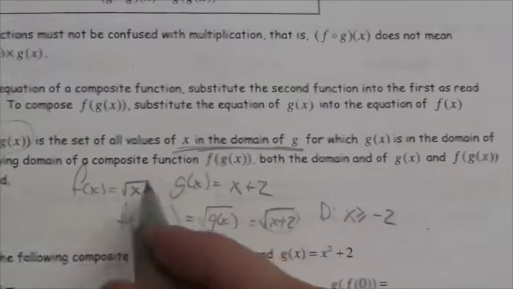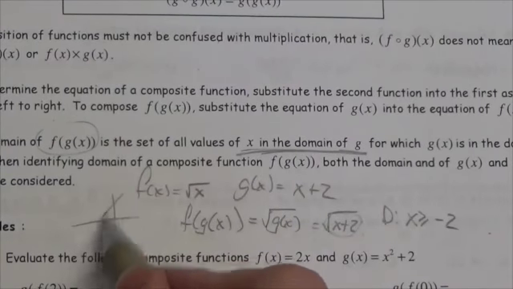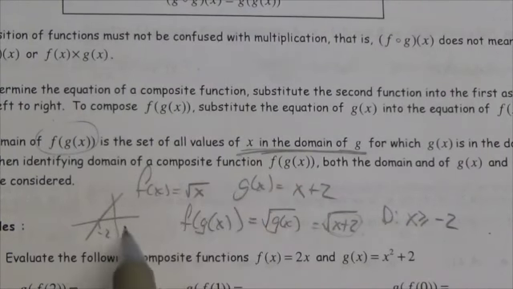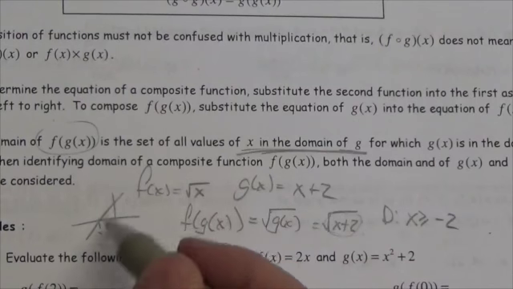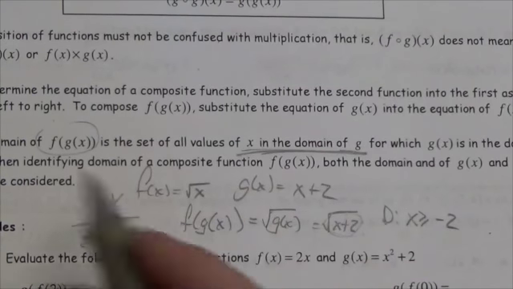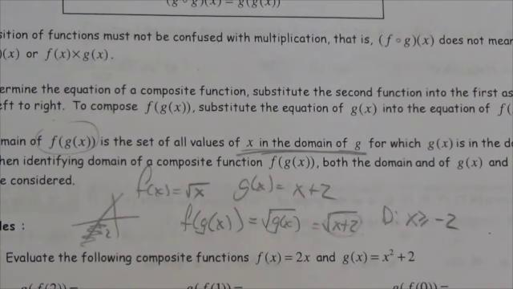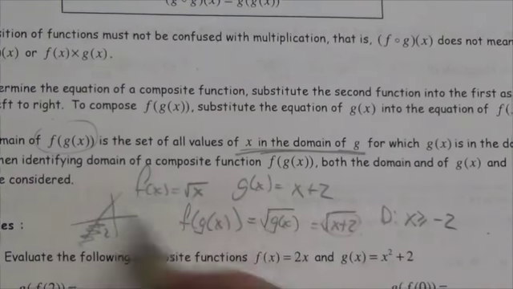So just graphically speaking, here's negative 2. I'm only interested in the domain where this function, x plus 2, is greater than 0. I can't let it go into quadrants 3 or 4. And that's basically what we're talking about when we restrict the domain.